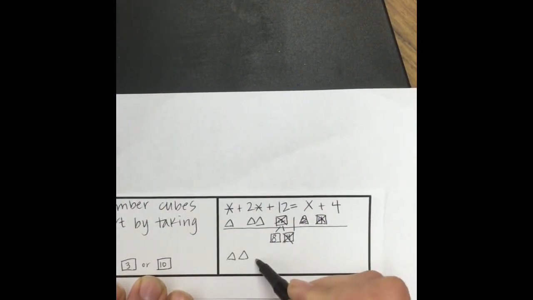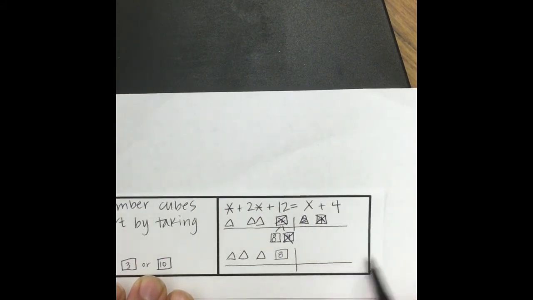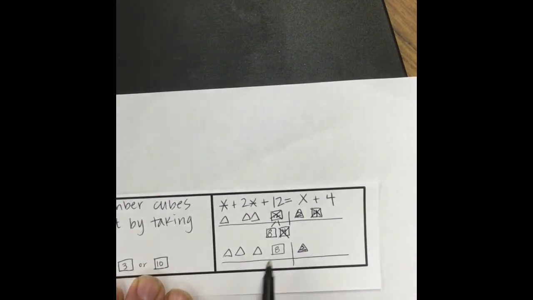If I rewrite, I will have 3 stars and an 8 on the left, and then an X on the right. What I know from our past work is that I can either eliminate this X, but then that would leave me with nothing on the right. I can't cancel a 0 pair that are on opposite sides.